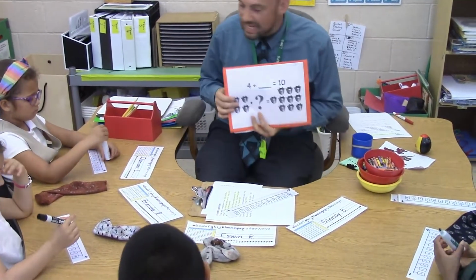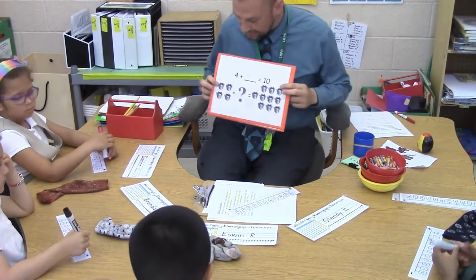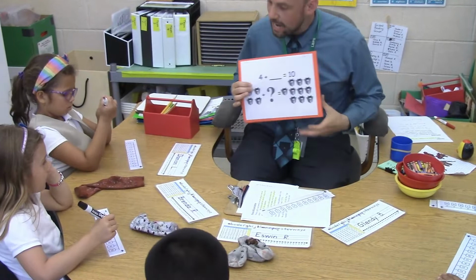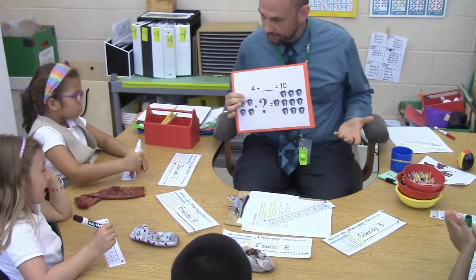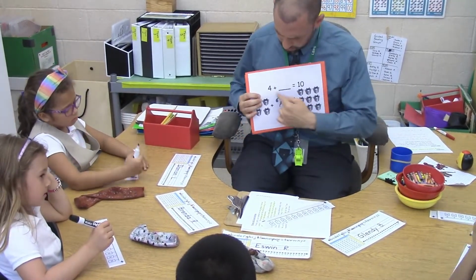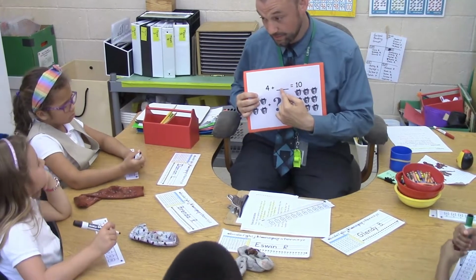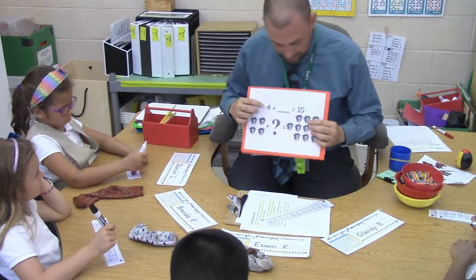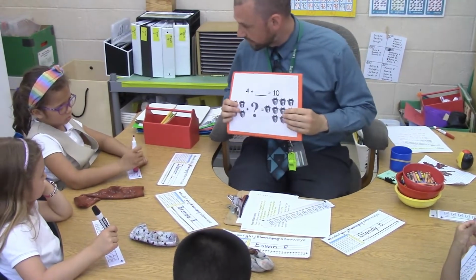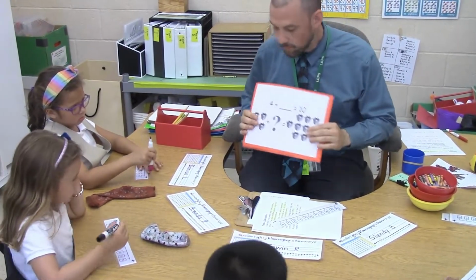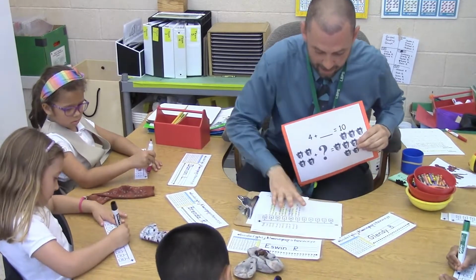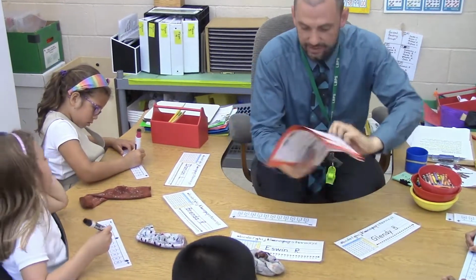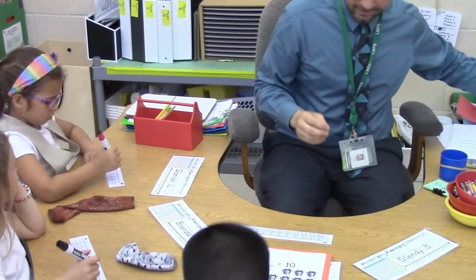So we knew how many I had at the beginning. Kaylee, at the beginning of the party, how many presents did I have? 4. And how many did I have at the end of the party? 10. So we don't know how many hops. So Messiah, we need to plot out the numbers we know. So what numbers do we know in our number story? 4 and 10. Why don't you plot those on your number lines now? Plot out the number 4 and plot out the number 10.